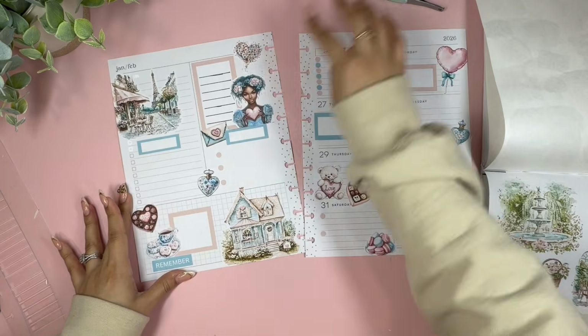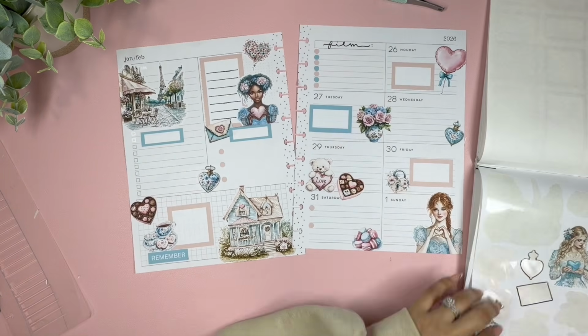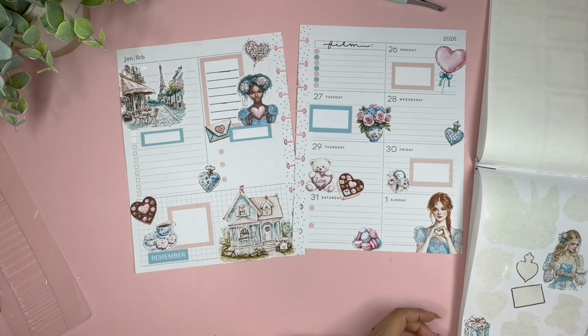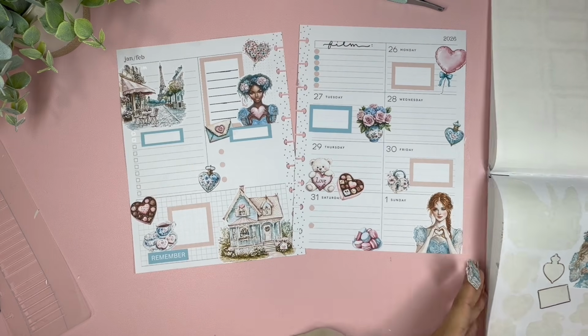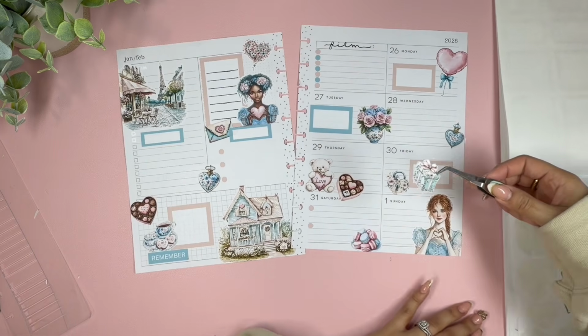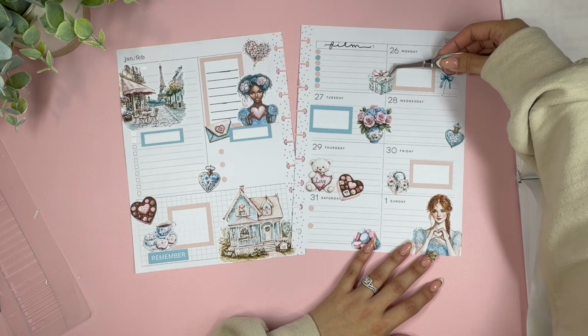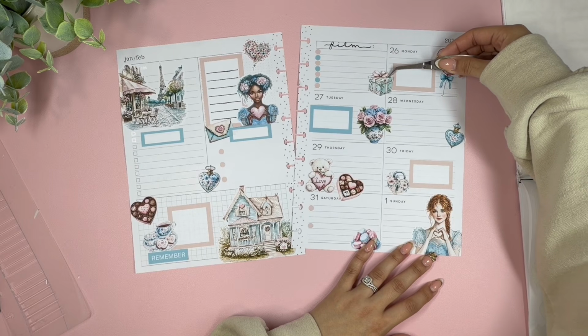Let's get that right there. All right. And I didn't even think about quotes. I probably should have thought about that, but I don't know if I'm gonna have any room. I'll check for that right now, but how about I get this here?